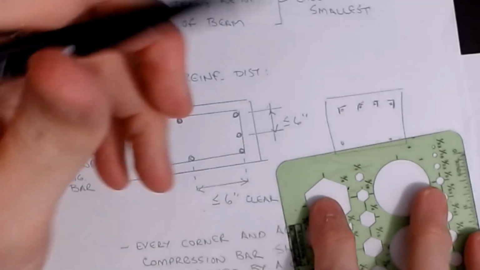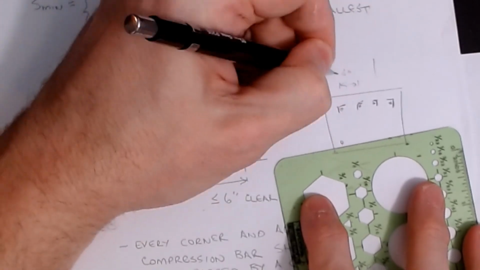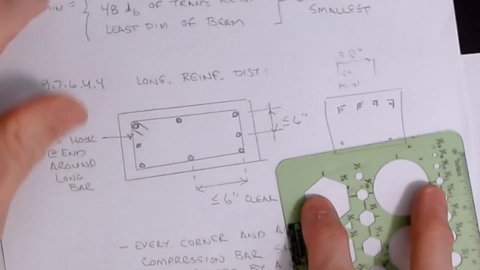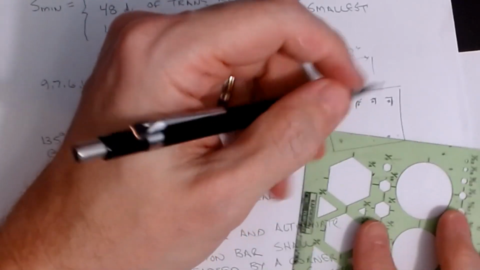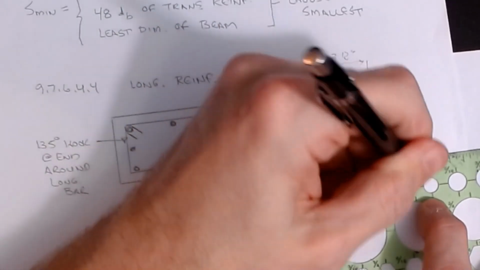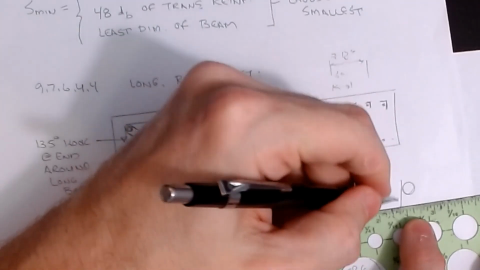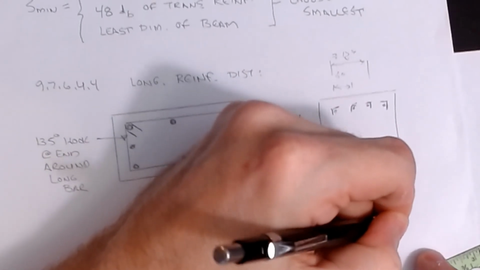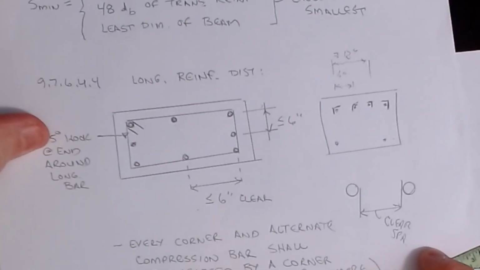Does that work? So again, here's the 6 inch limit that we were seeing. But now if I go to 2 of those, here's 12 inches. And again, that's an approximate value because this is the clear spacing requirement, which means if you remember clear spacing, if this is a bar and this is a bar, this is a clear space, not a center to center. Does that kind of make sense?